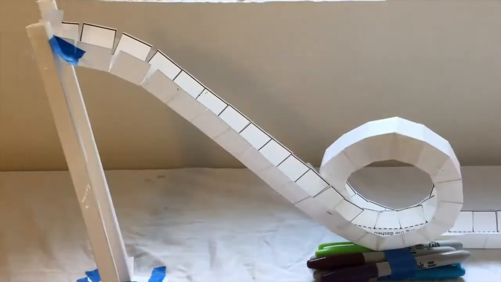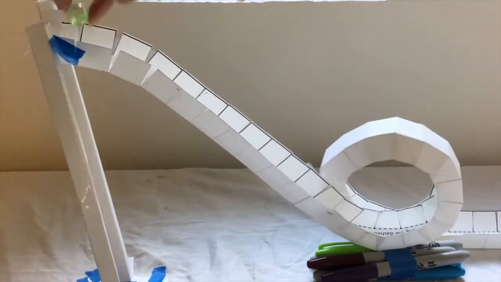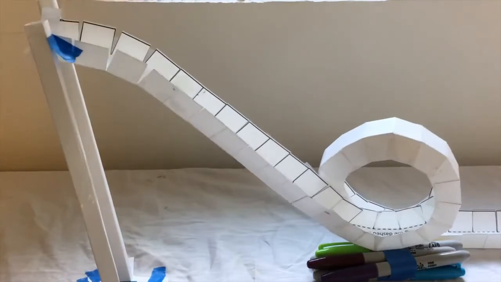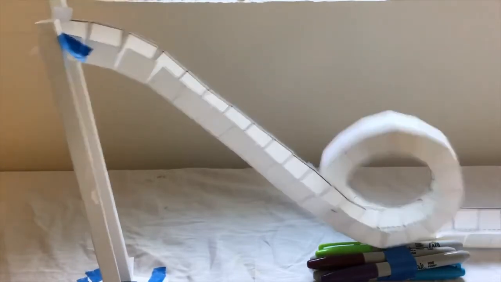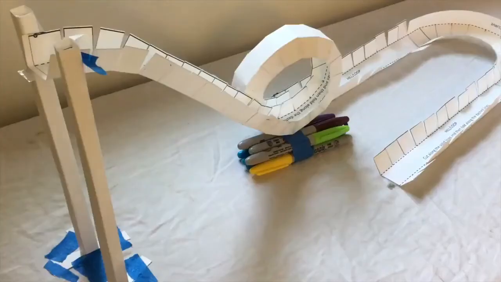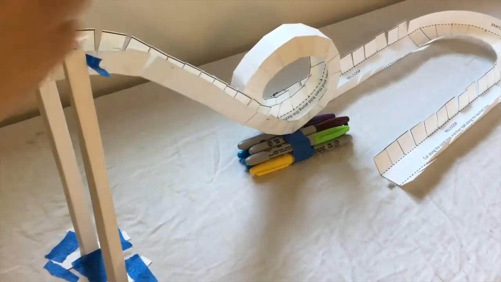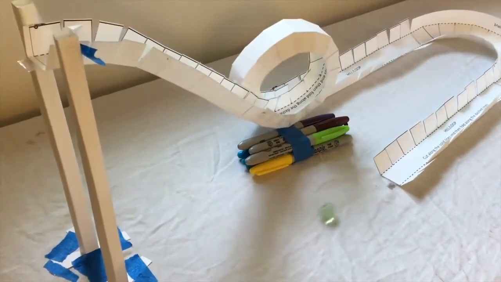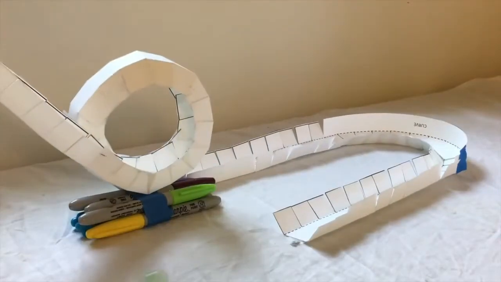Now let's add the extra challenge of a loop and see if we have enough potential energy to make it happen. So Mamie increased the height of where she started her marble, which increased the potential energy, which released enough kinetic energy to make it through the loop.